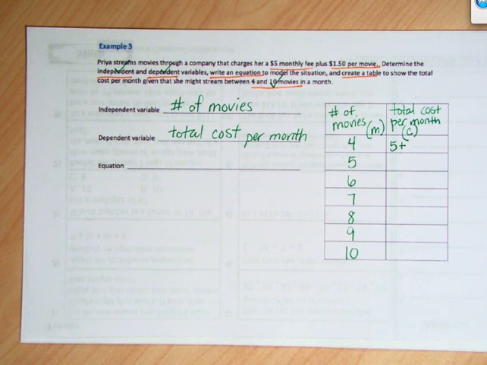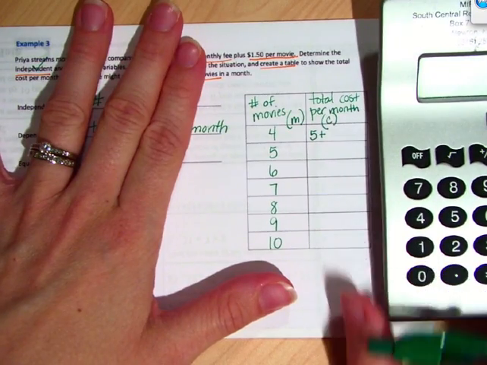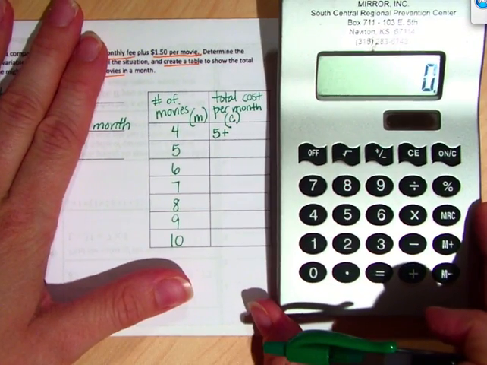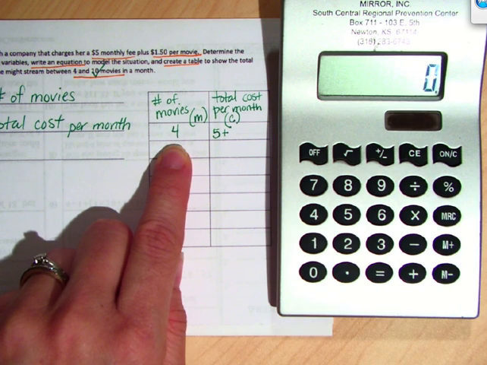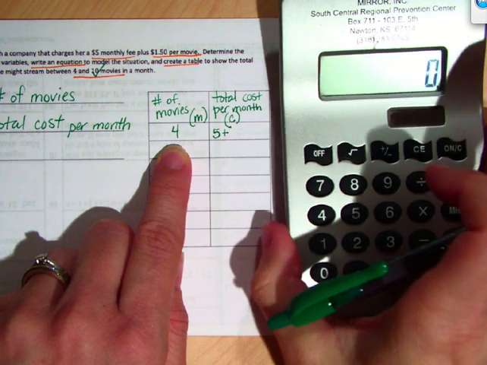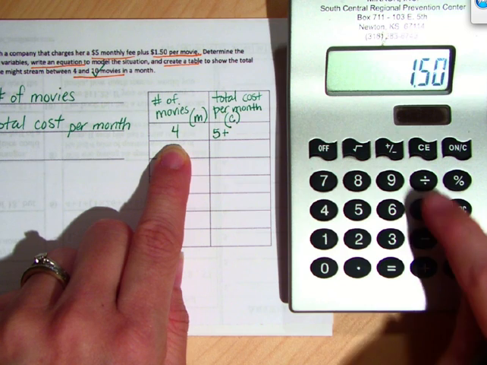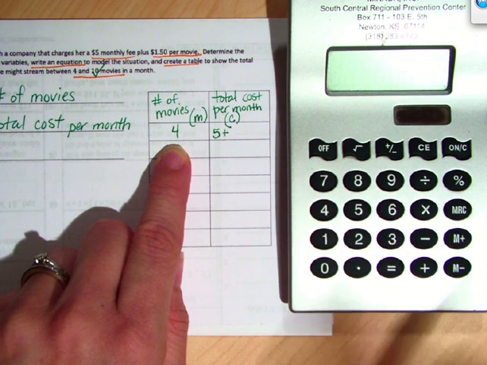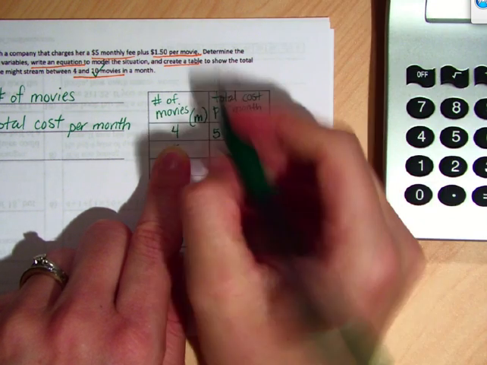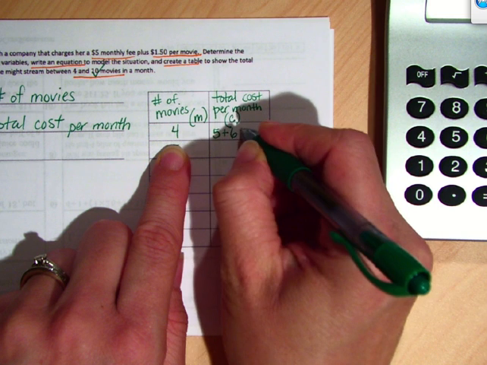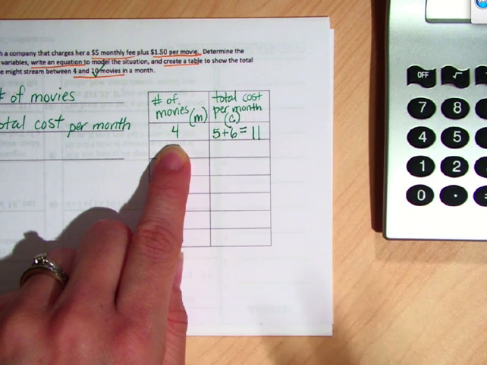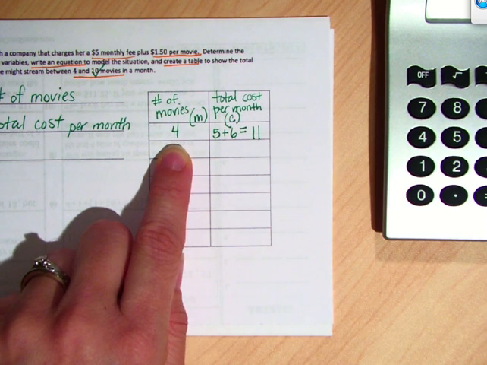Now I'm going to use my calculator to make this quicker and less messy on my paper. Okay, so $1.50 per movie. That means I have to multiply, right? $1.50 times 4 movies. That's going to be $6. Equals a total of $11 that month if she rents just 4 movies.